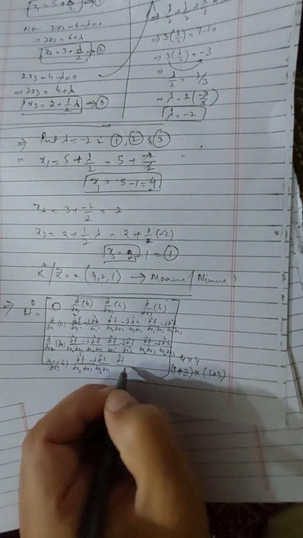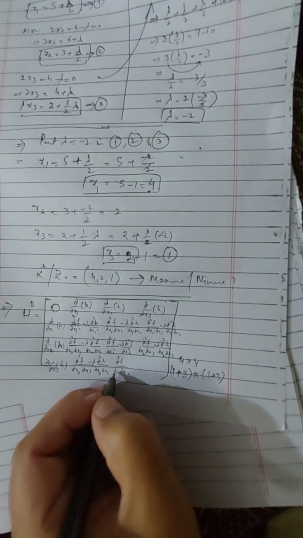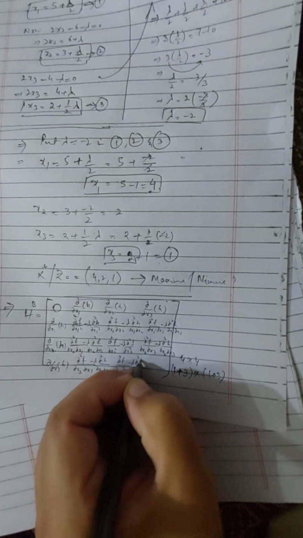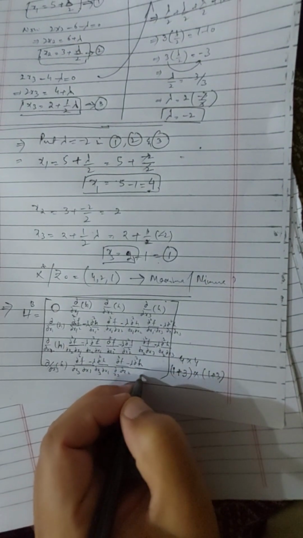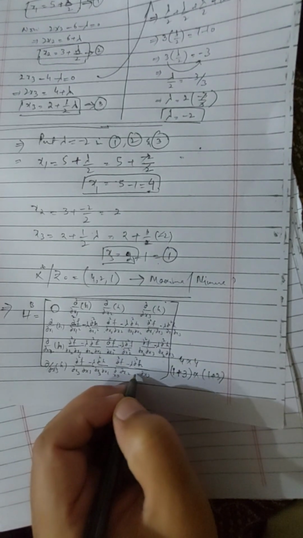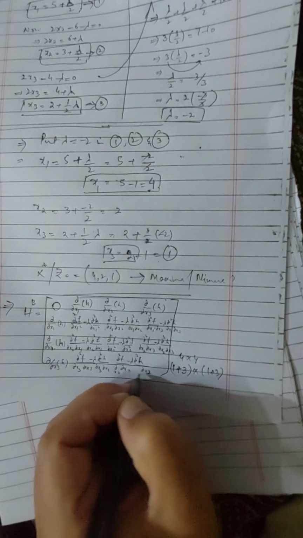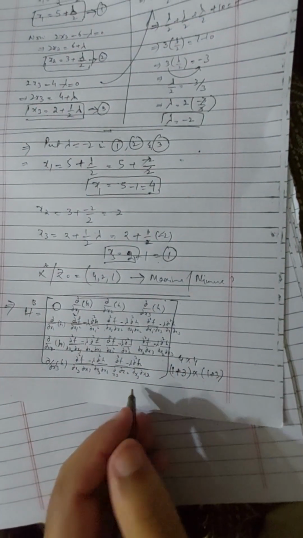Now here it is the first order derivative with respect to x2 and the second order derivative with respect to x3 minus lambda into the first order derivative of h with respect to x3 and x2 and second order derivative with respect to x3.